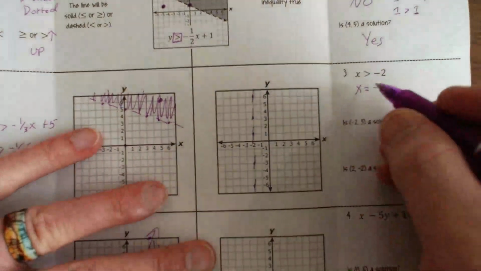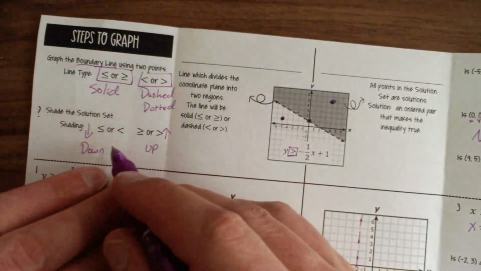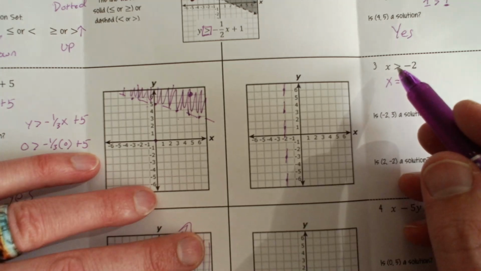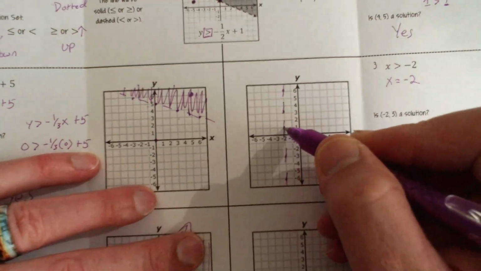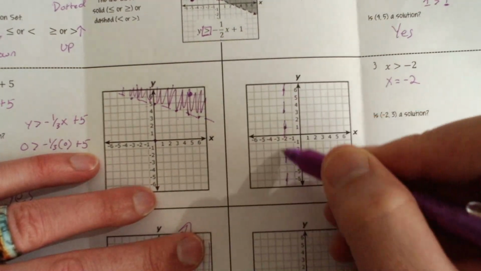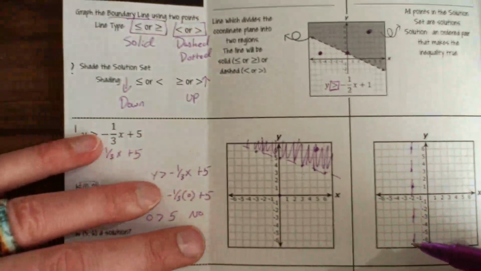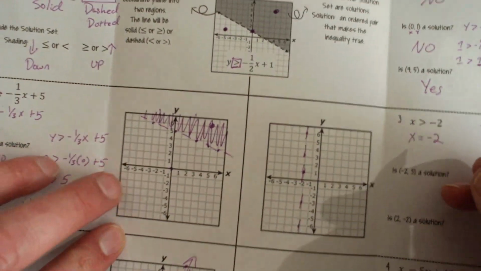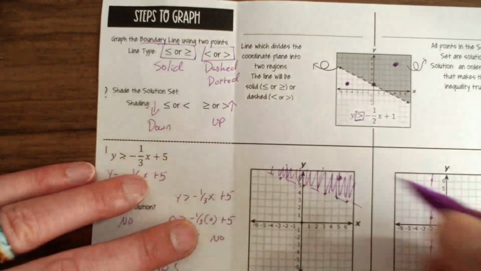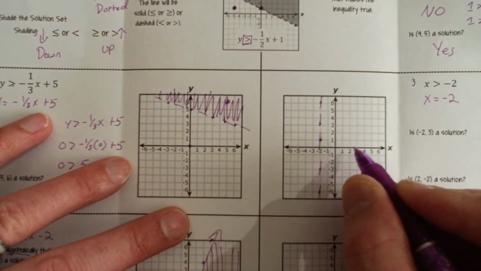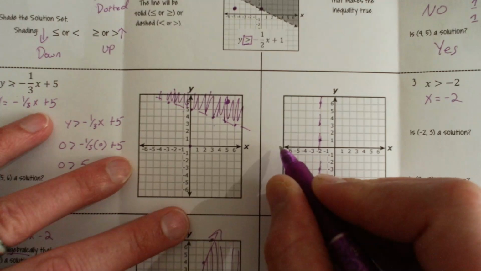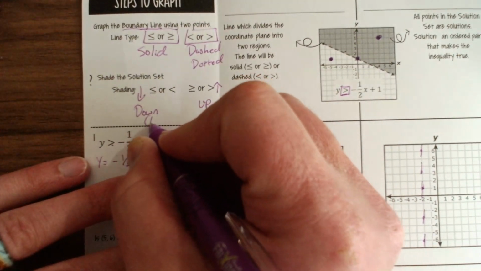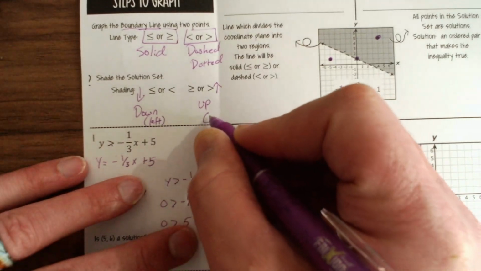Then the second question is, do I shade up or down? Now, here's the issue with this. This is x is greater than negative 2. There's no shading up. There's no shading down because that's where the line is. So with these symbols, whenever it is an x, we have to think left or right. So if I look at my x-axis, which way is less? Less is this way, more is this way. So this can also be left and right.